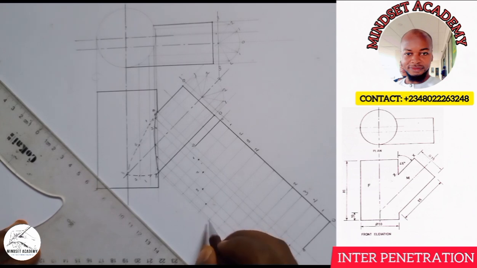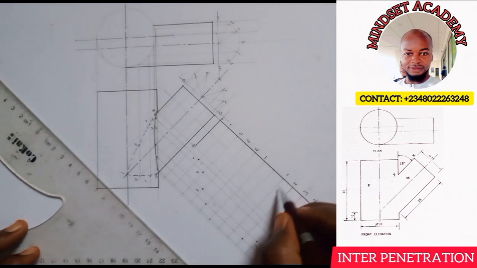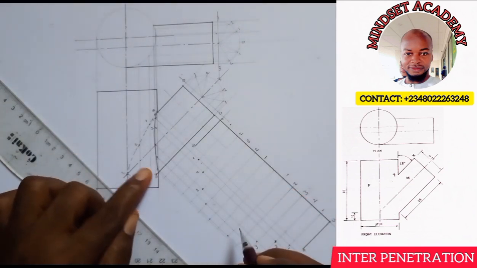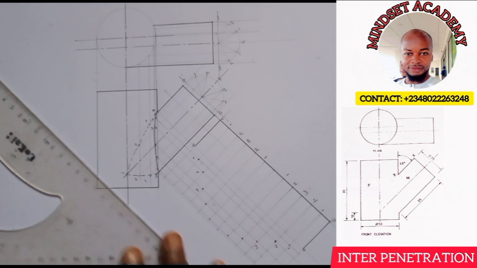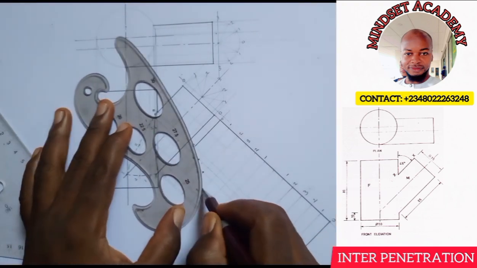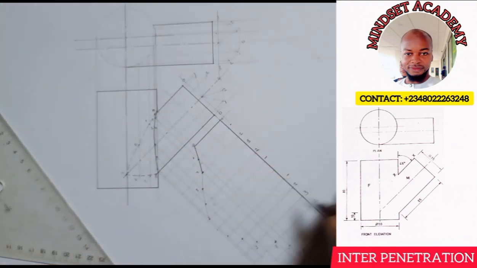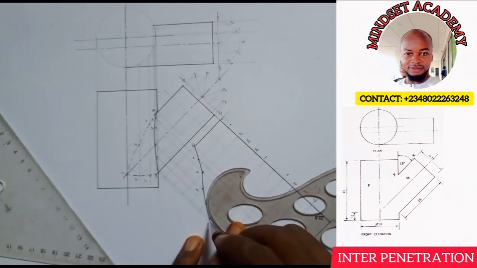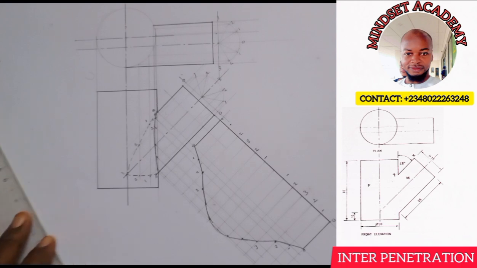So this point here is 1.1, and here is also what? 0.1. And we have the last but not the least, another 0 at this point. So I'm going to use my French curve, and I'm going to join these points together. This is what we have here. This is the development of what they say you should do.